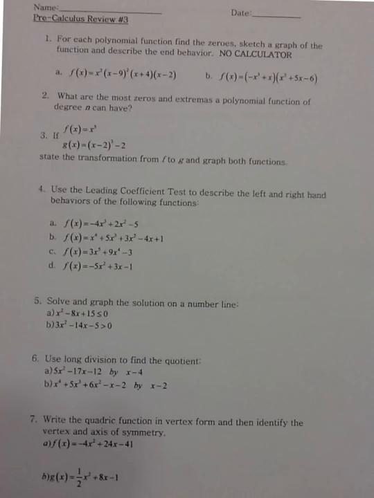Number 2 says, what are the most zeros and extrema a polynomial function of degree n can have? So if the degree is 5, it can have 5 zeros and 5 minus 1 extrema, so that would be 4. So we'll have n zeros, and n minus 1 extrema.